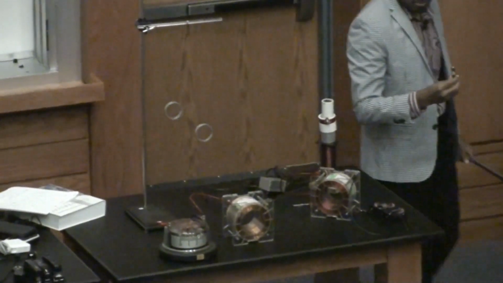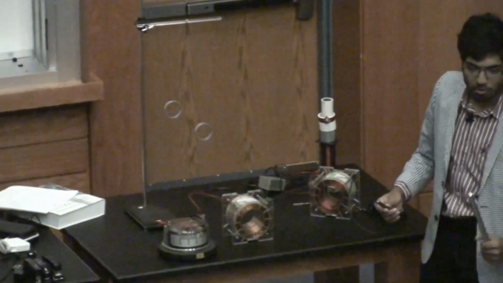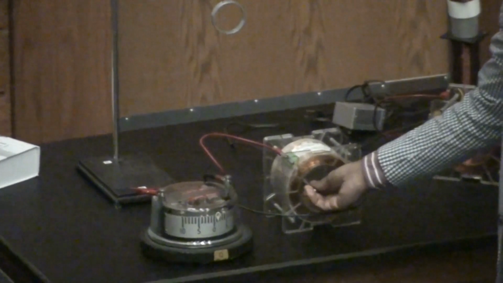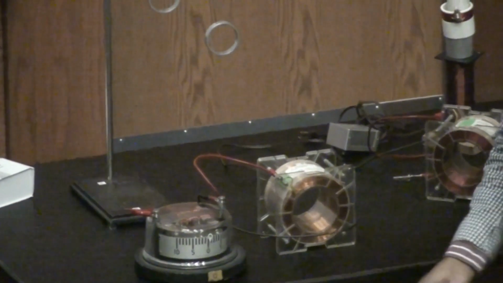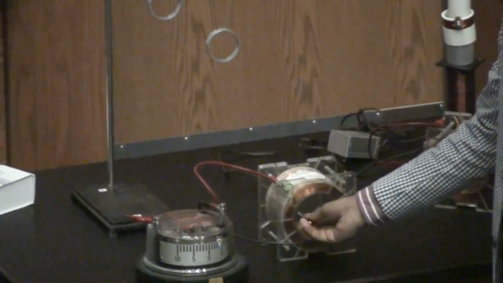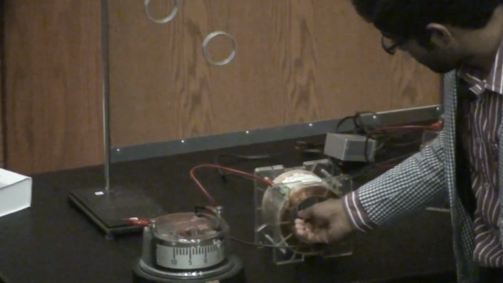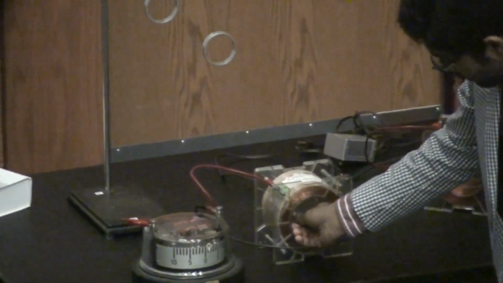This is a stronger magnet than that. Okay, just a heavier rod. There we go. What did it go up to? So let's see if we can get up to 10.